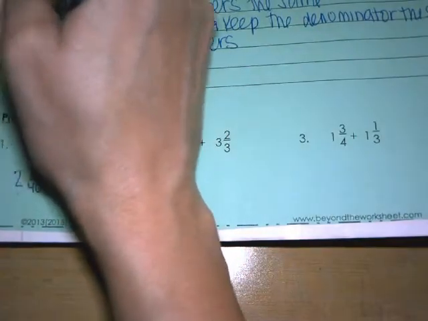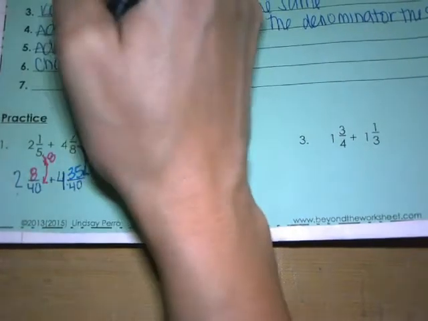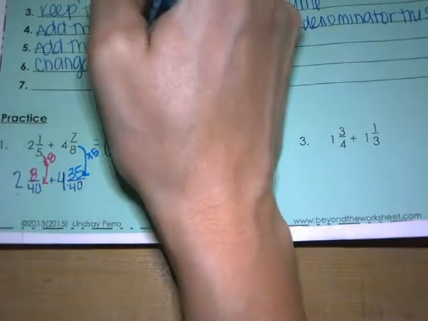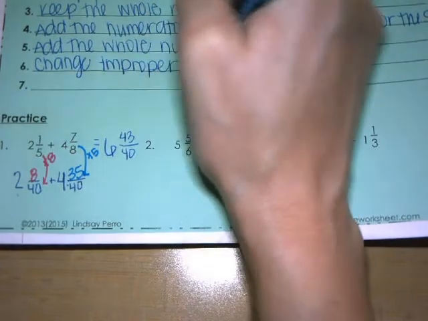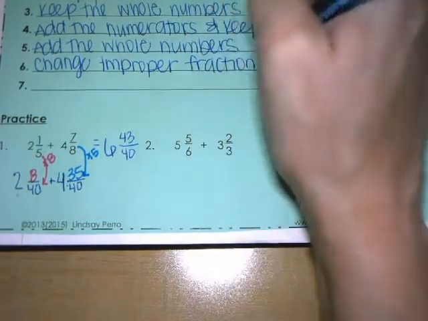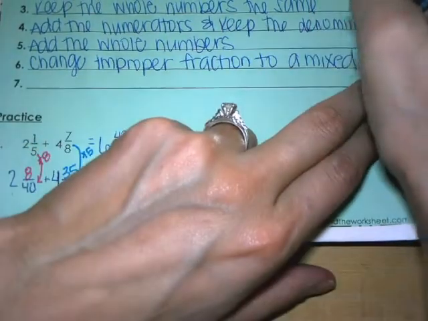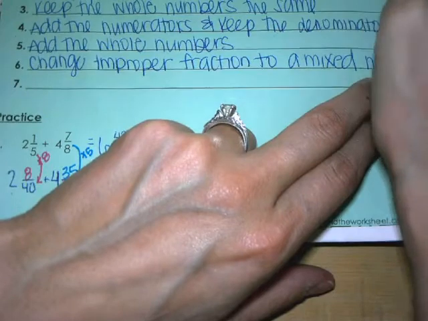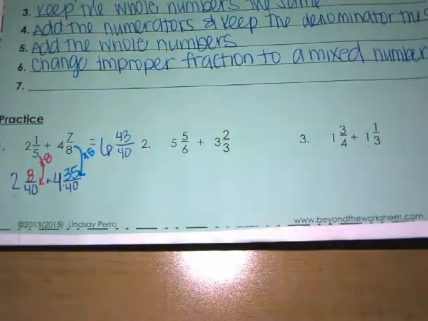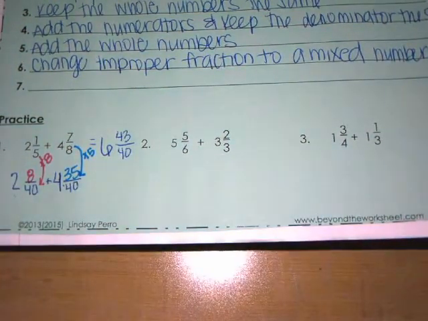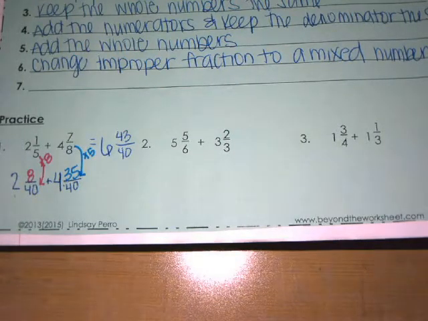So step 6, change improper fraction to a mixed number. Change improper fraction to a mixed number. Everyone do that for me. 43 40ths, but don't say it out loud.